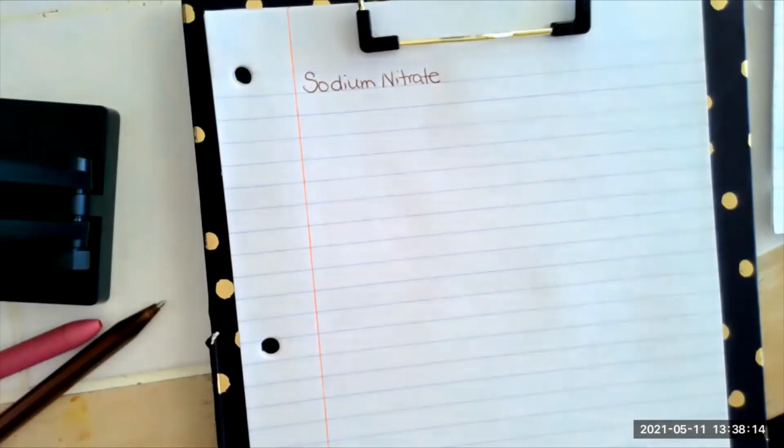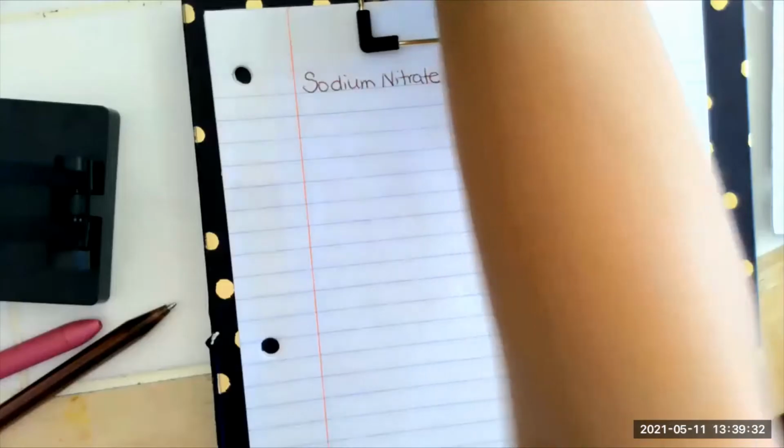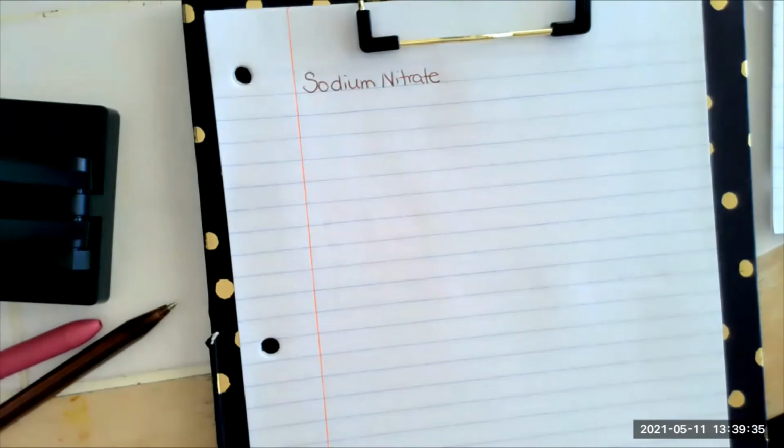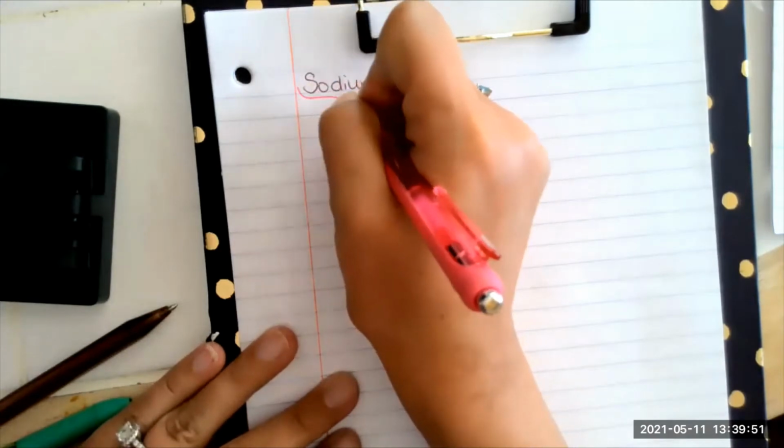Okay, balance and do the mole ratios for sodium nitrate. So remember, an ate or an ite is going to be a polyatomic with oxygen. And if you have more than an ate or an ite, or if you have more than one of a polyatomic, you need parentheses. So remember, sodium is in column 1, so it's Na1+.